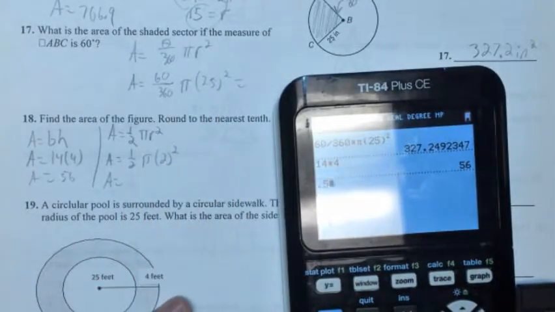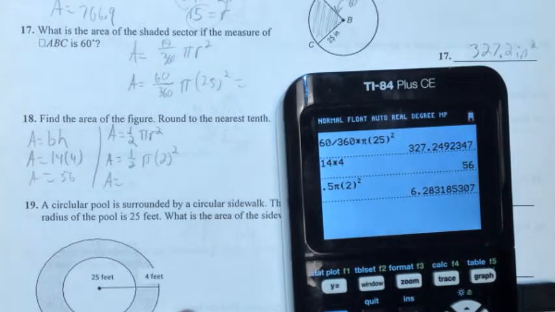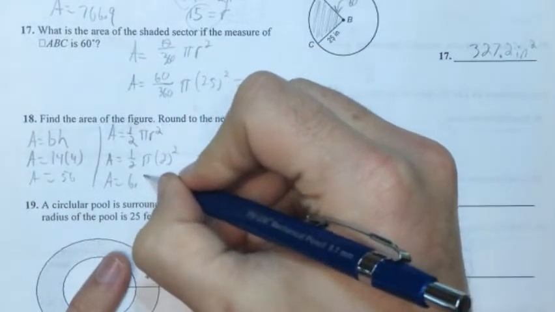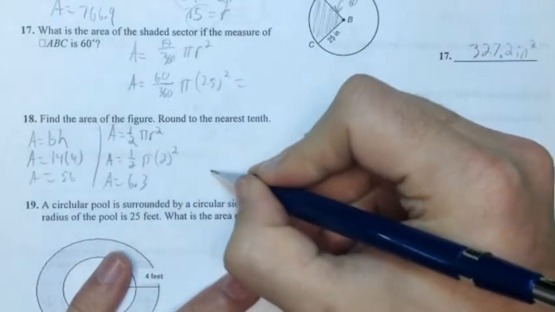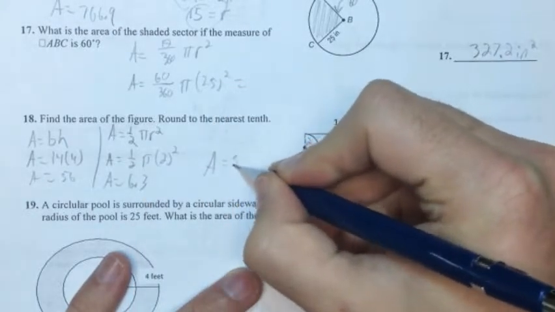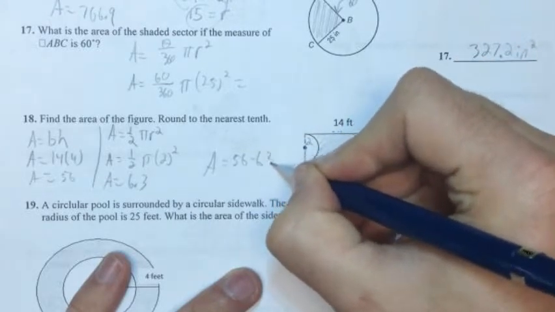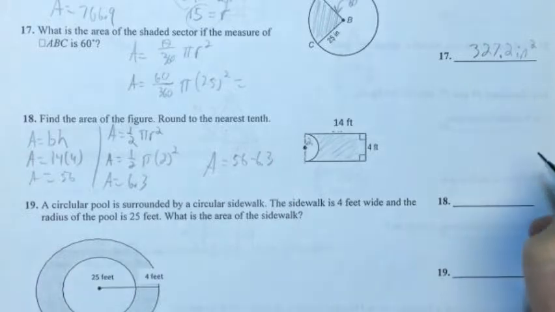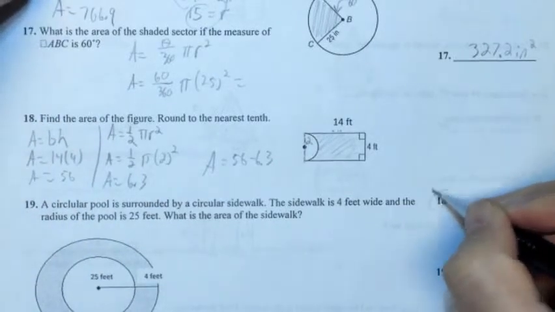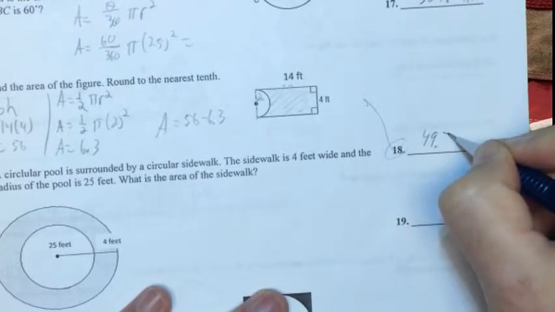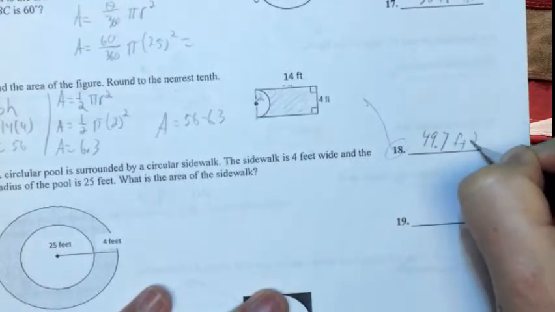Well, 0.5 times pi times 2 squared is 6.28. So let's just call that 6.3. So the area of the whole composite figure is, subtract them, the rectangle minus the semicircle. And that one's going to come out to, that's 18 up there. Okay. That's going to come out to 49.7 feet squared.